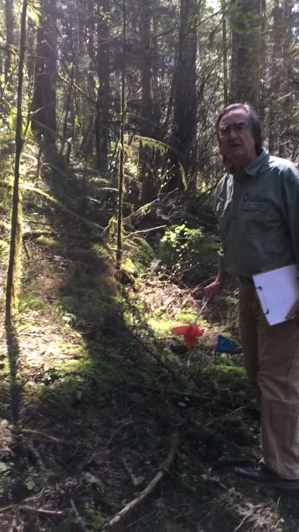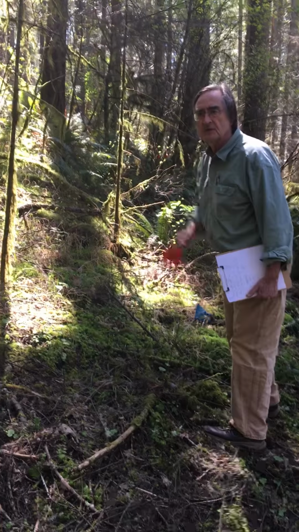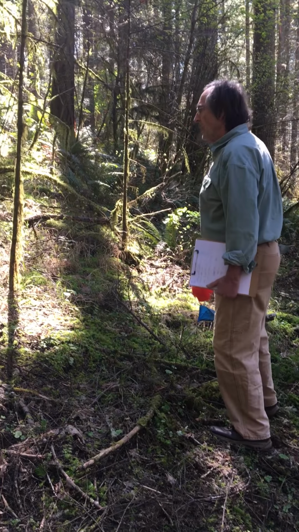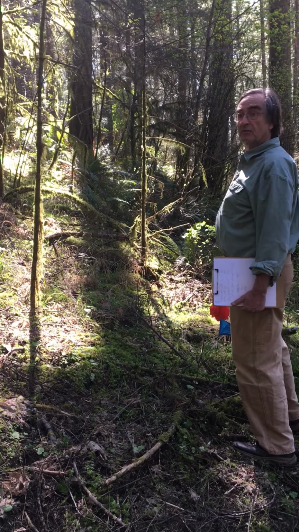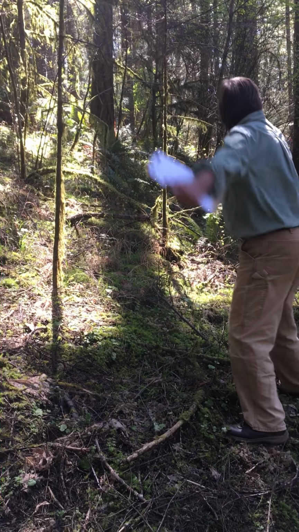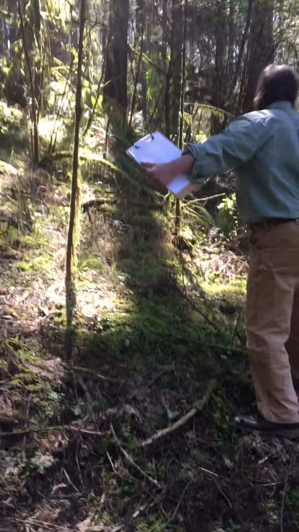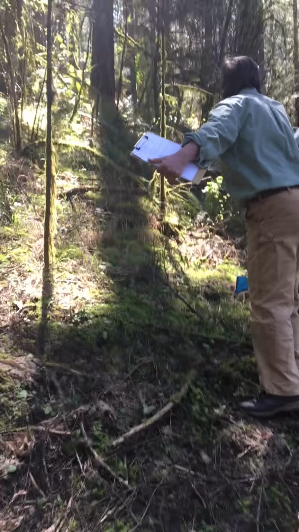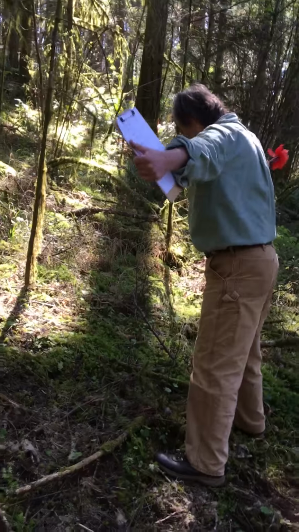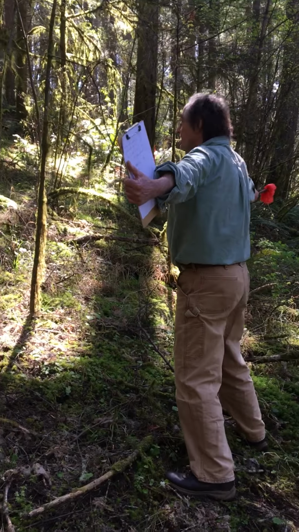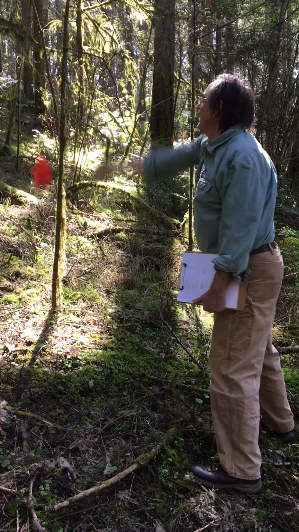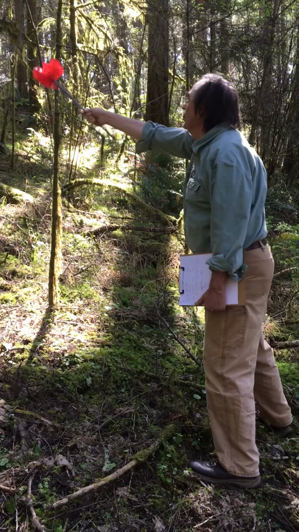Humans are very, very good at lining up pin flags. We can do that very exactly. And we're also pretty good at figuring out where a right angle is. If we stand where you can see the line of flags, stand like that, and then just look straight ahead, that is pretty close to a right angle.